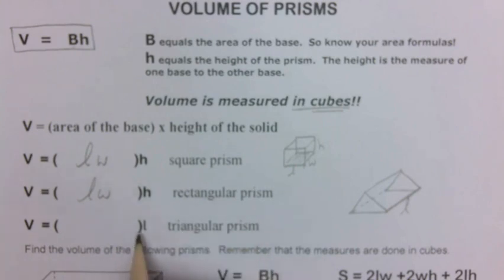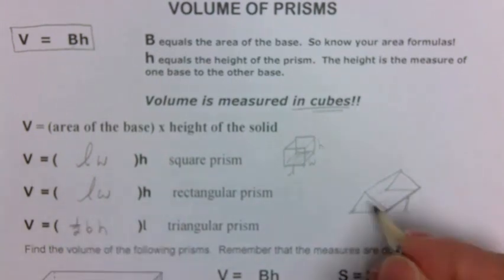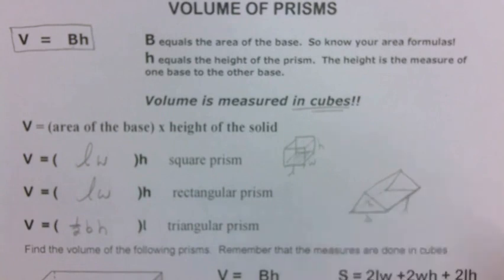To get the area of a triangle, we know that we have to do 1/2 the base times the height. So on this triangle right here, remember, this can be the base, and the height has to be perpendicular to that.